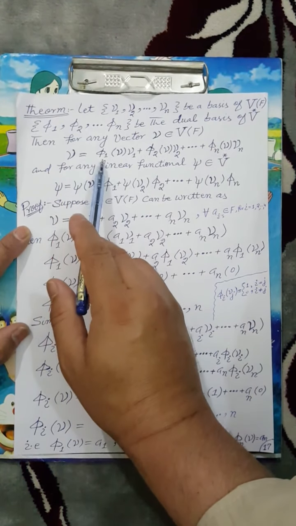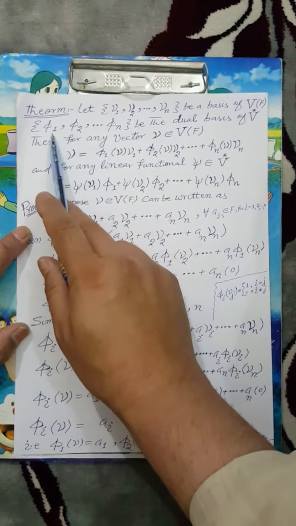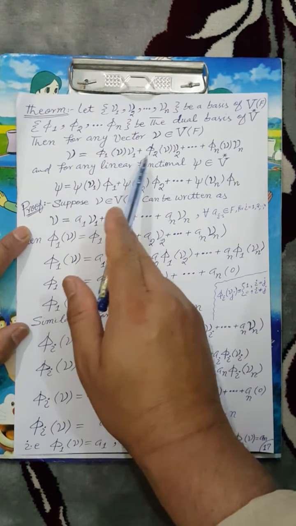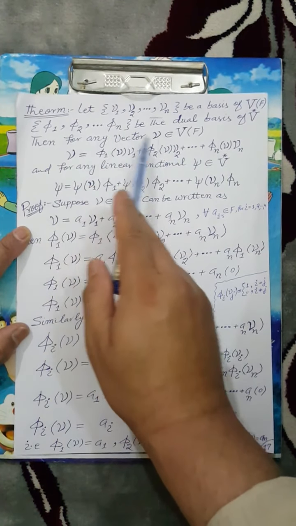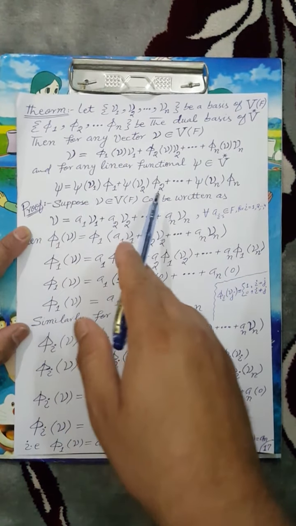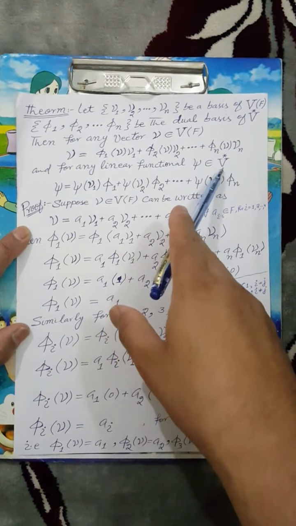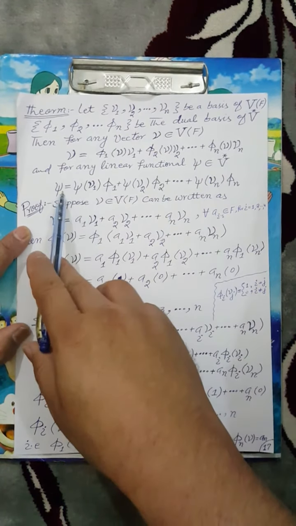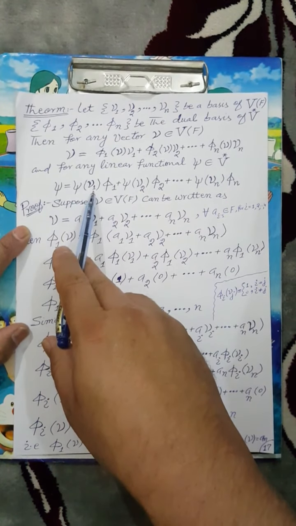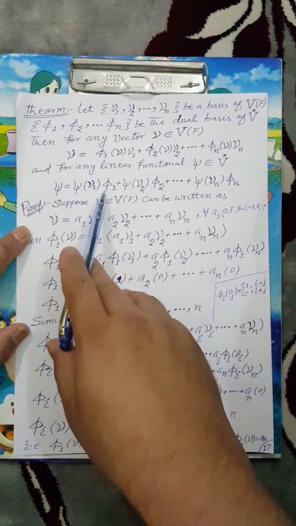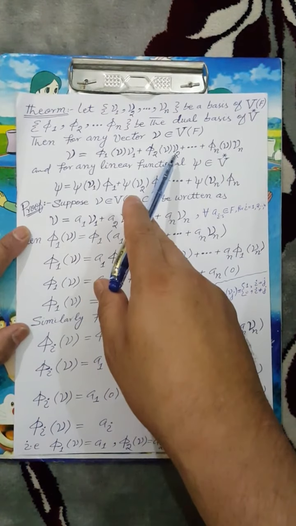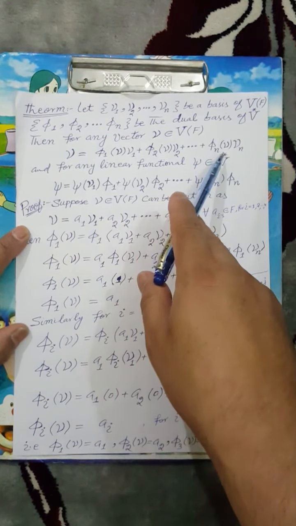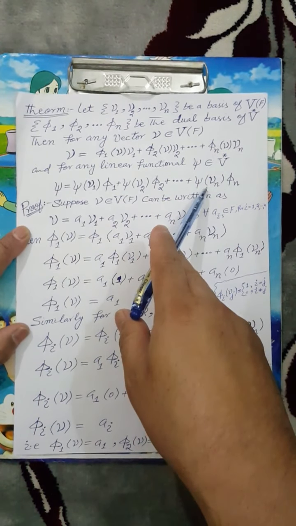v can be written as a linear combination: π1(v) v1 + π2(v) v2 + up to so on πn(v) vn. And for any linear functional ψ contained in the dual space of the vector space V over the field F, ψ is equal to ψ(v1) π1 + ψ(v2) π2 + up to so on ψ(vn) πn.